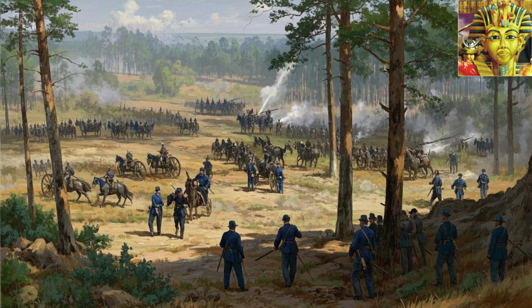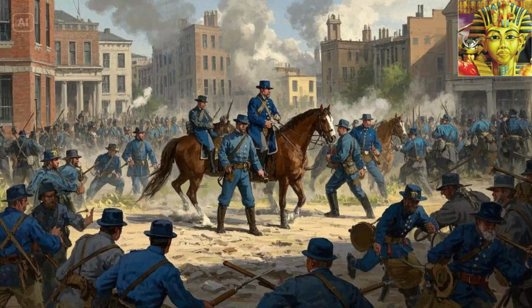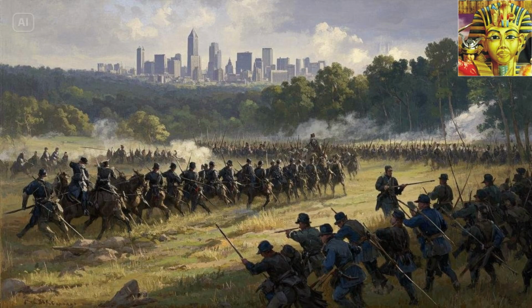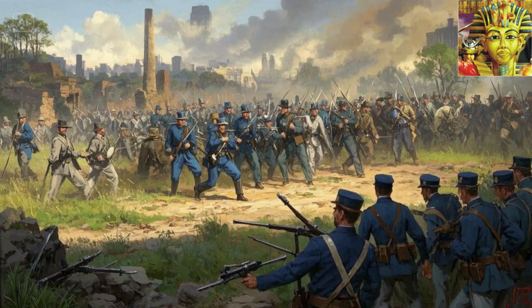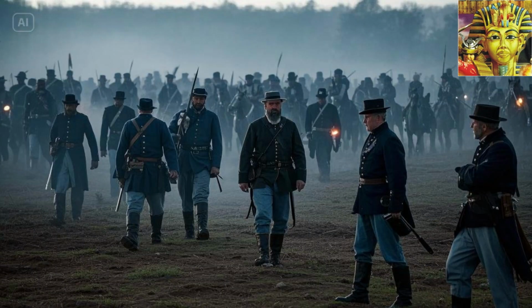The influence on Union politics. For the Union, the capture of Atlanta was a major political victory. It reinforced the perception that the Union was making progress in the war and bolstered support for Lincoln's administration. The success of the Atlanta campaign also strengthened the position of those advocating for a hardline approach to the war, as opposed to a negotiated settlement.